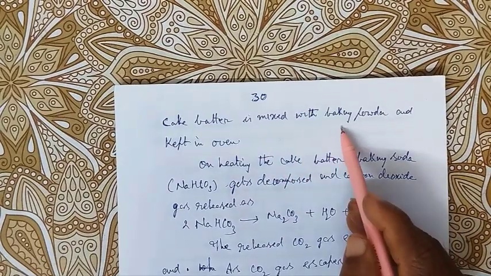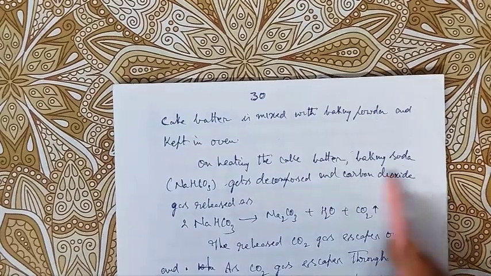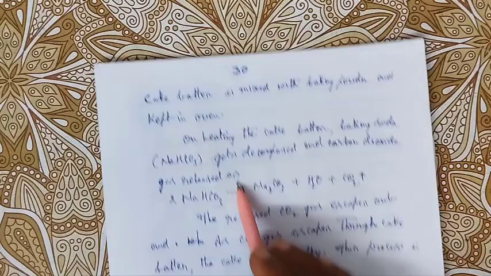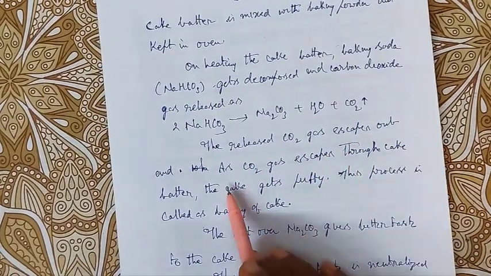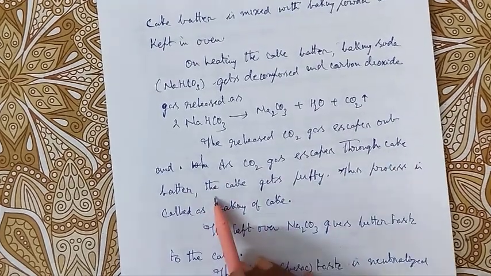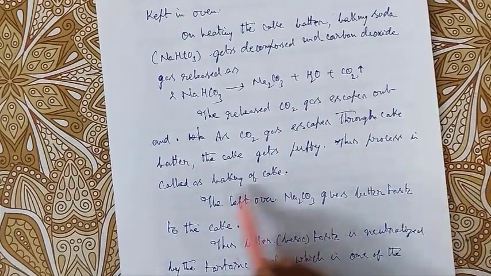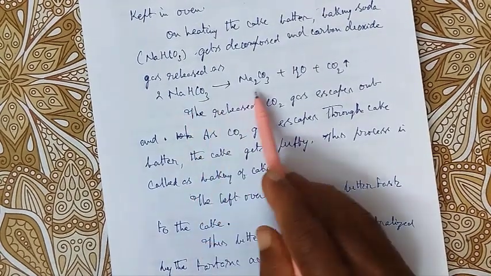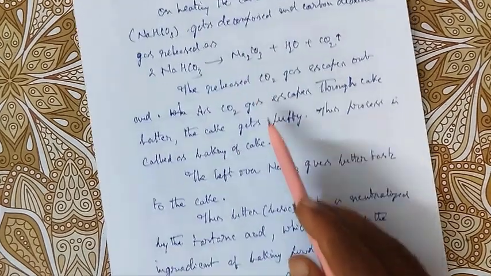Cake batter is mixed with baking powder and kept in the oven. On heating the cake batter, the baking soda gets decomposed and carbon dioxide gets released, as shown in the reaction. The released carbon dioxide gas escapes through the cake batter, and the cake gets puffy or spongy. Thus, the process is called baking of cake. As the sodium bicarbonate decomposes, sodium carbonate, which is a solid substance, is left in the cake. This sodium carbonate is basic in nature.